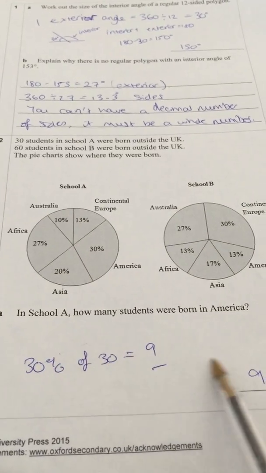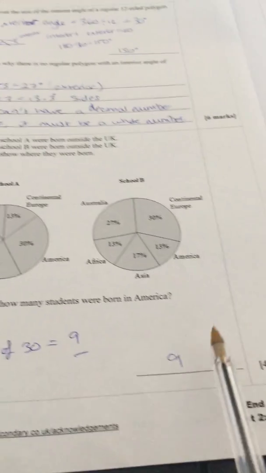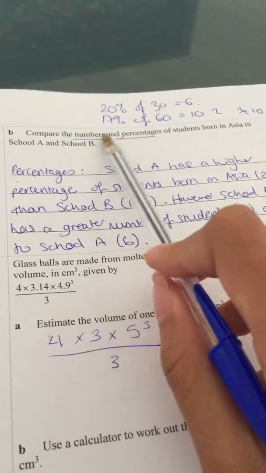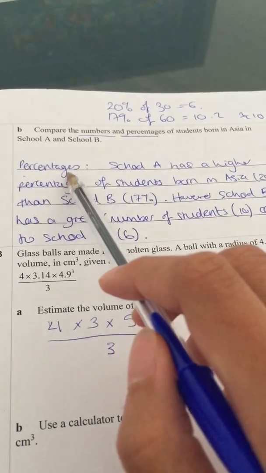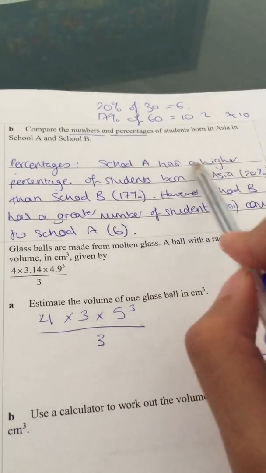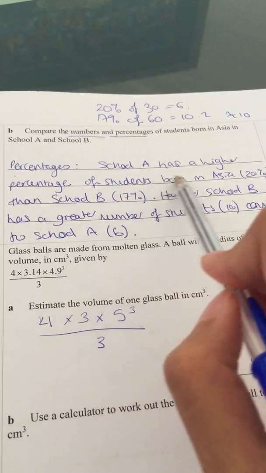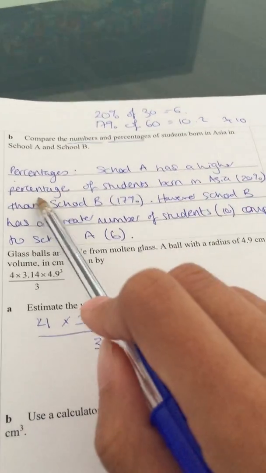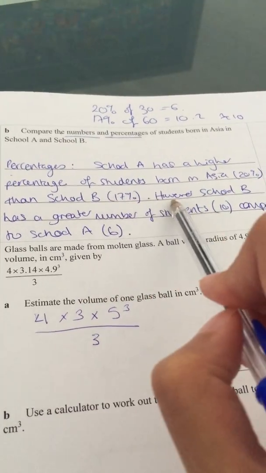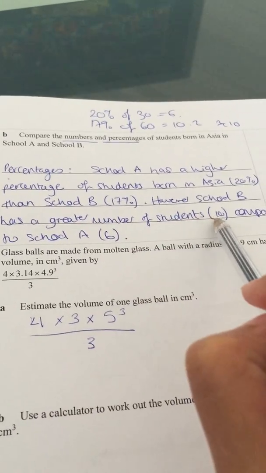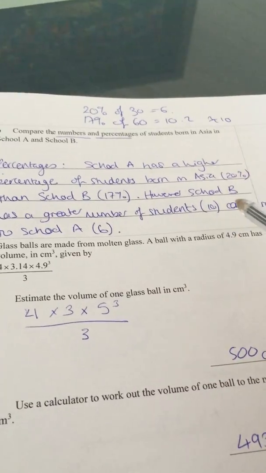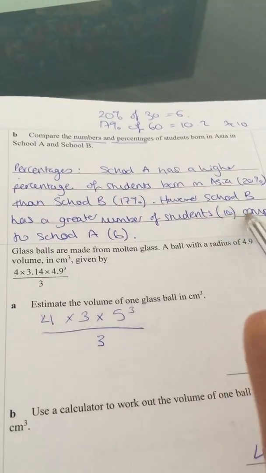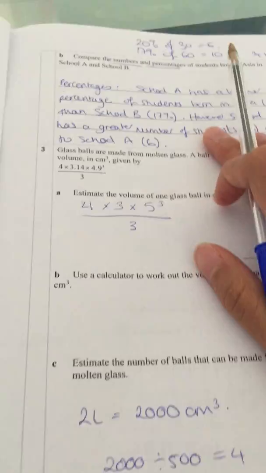Question 2a, everybody got that, the 30% of 30, which is 9, I think. 3b, however, it says compare numbers and percentages. You have to compare, so you need to use words. So percentages, school A says higher, there's my comparison. Percentage of students born in Asia, and I've read the percentage off, than school B, which is 17%. However, school B has a greater number of students because I've worked out what the percentages are, and I've rounded my answer because 10.2 isn't reasonable, compared to school A. And again, I've said what the numbers are.